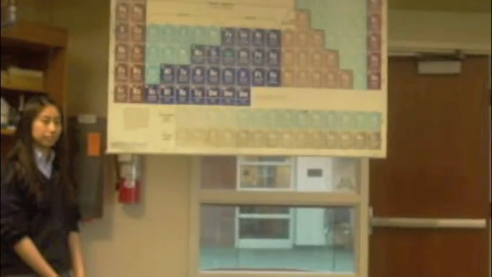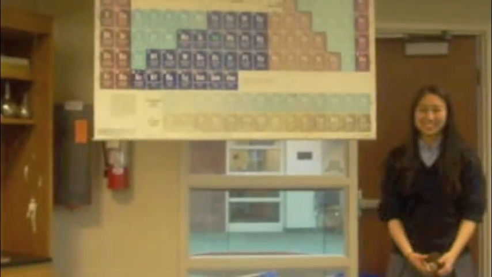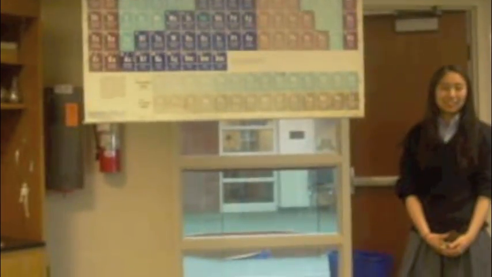The third trend is electron affinity. Electron affinity is the change in energy when an electron is added to an atom. From left to right on the periodic table, electron affinity increases. Electron affinities don't change moving down a group.